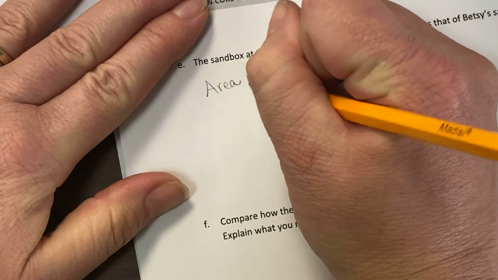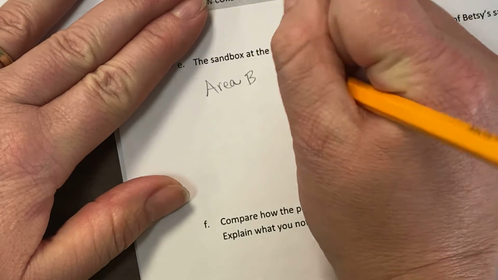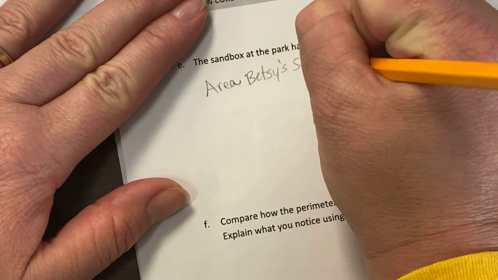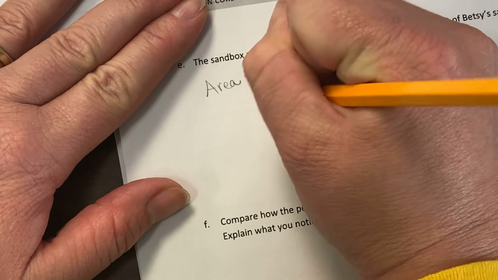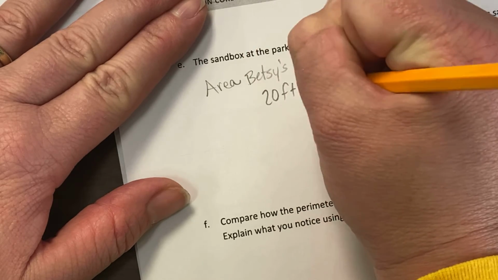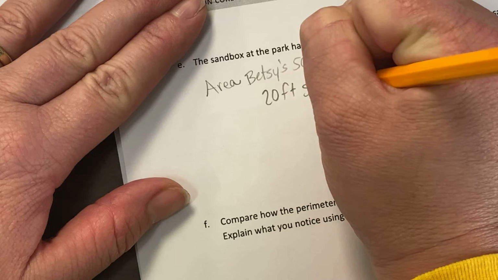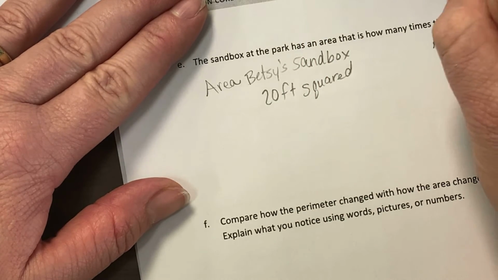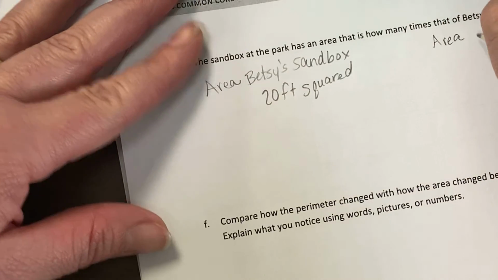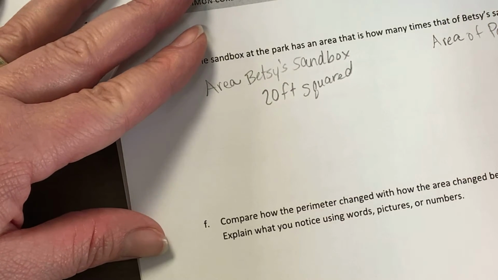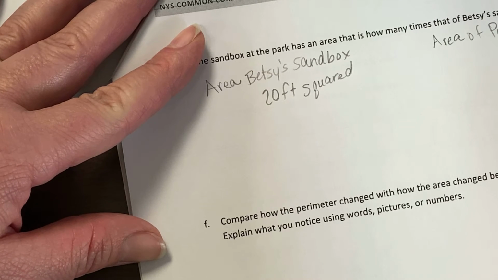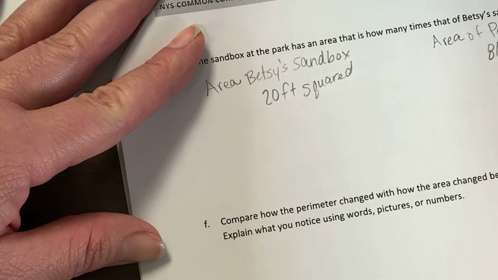So the area of Betsy's sandbox is 20 feet squared. And the area of the park's sandbox is 80 feet squared.